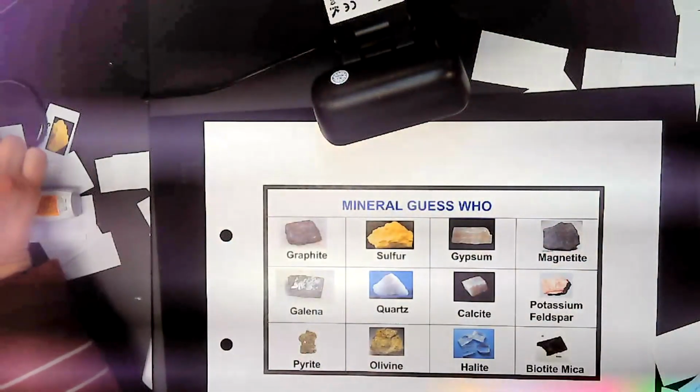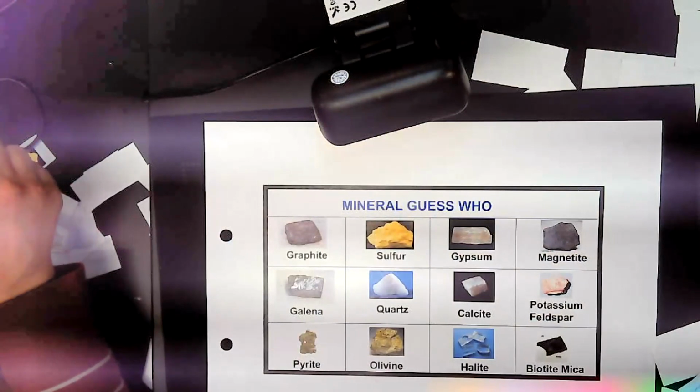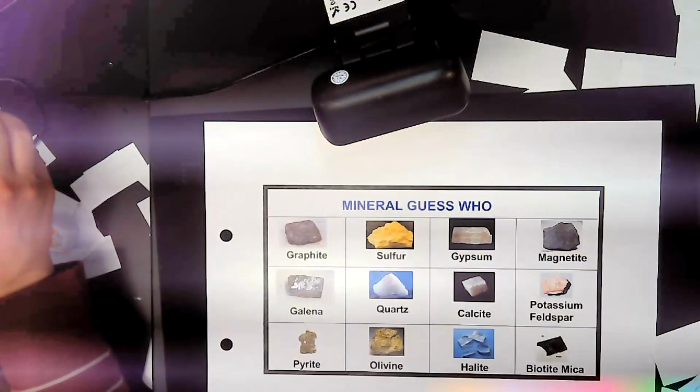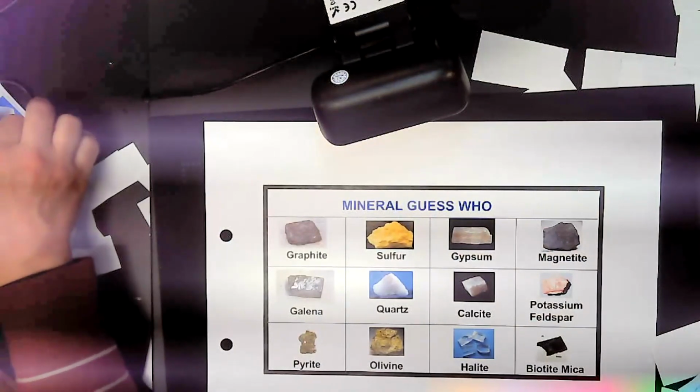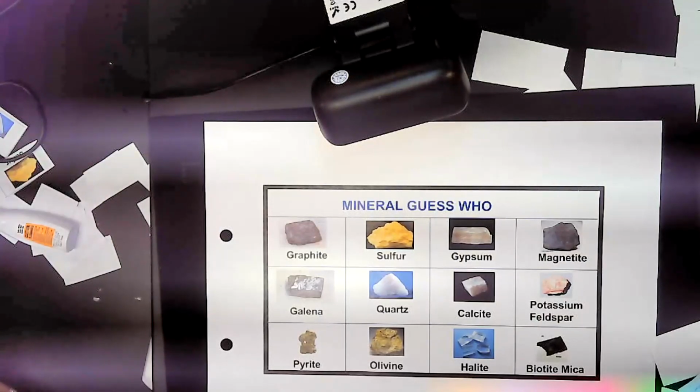So Brooke, ask me a question about hardness, please. Can I scratch glass? No, I cannot scratch glass. So what's that mean about the hardness? It's less than 5.5. Tori, do you want to ask a follow-up question as long as we're at hardness? Ask some more questions about hardness.